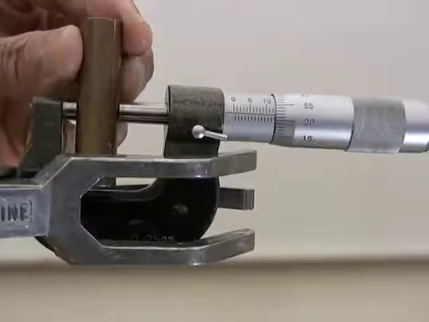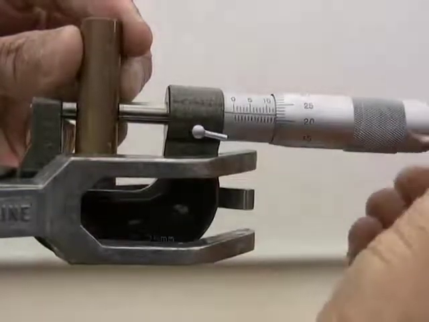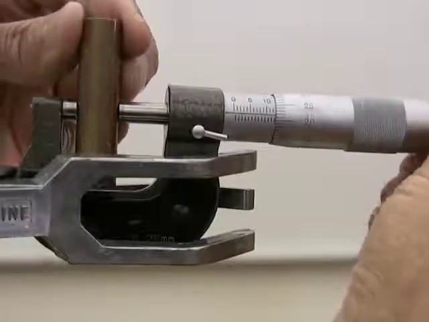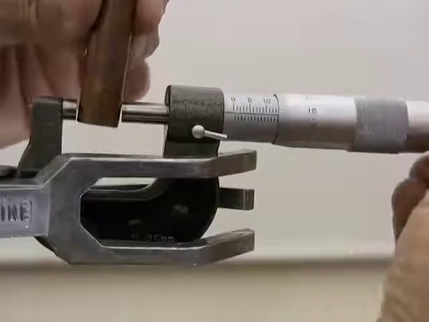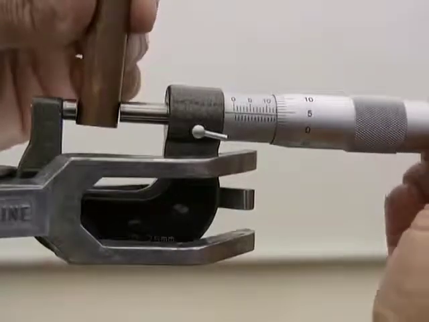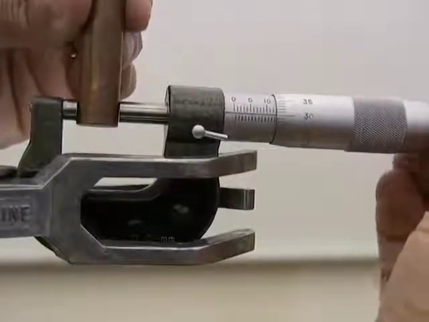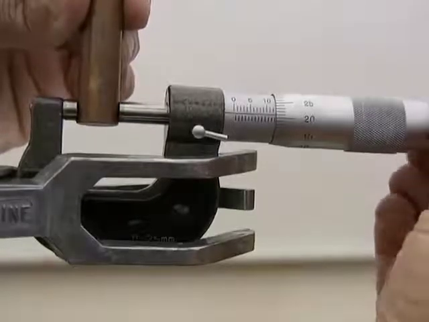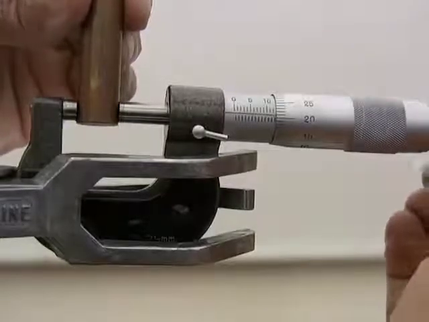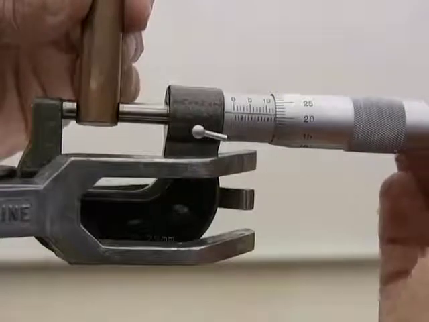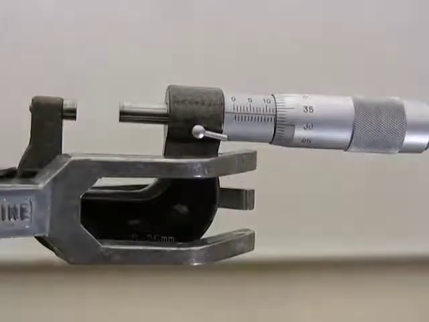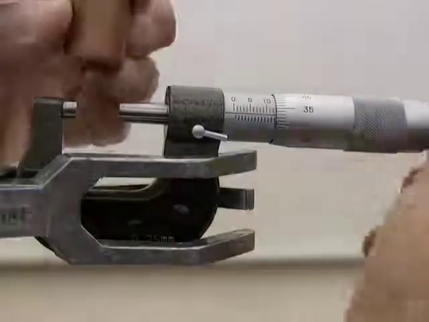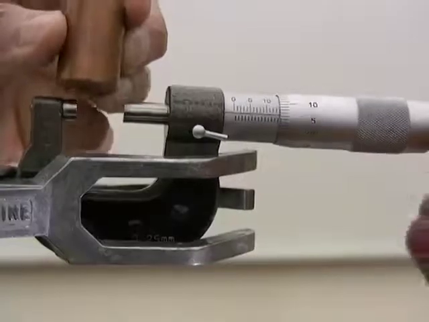I think we need to take 2 or 3 readings. Okay, and now let's take a third reading for the radius. Okay. Well, we found the radius of the first cylinder. Let's now find the radius of the second cylinder, the fat cylinder. Okay.